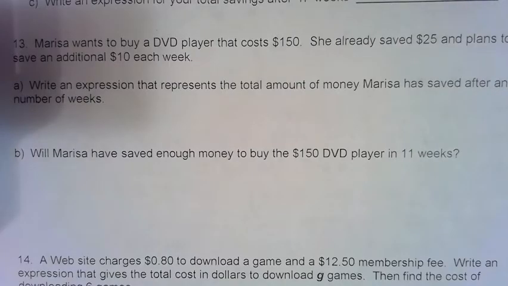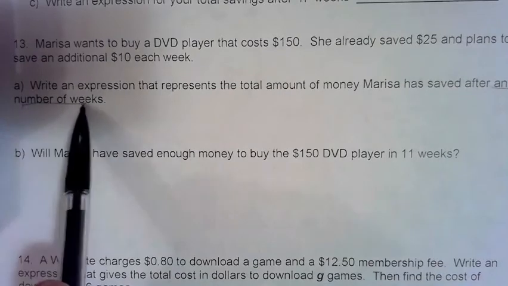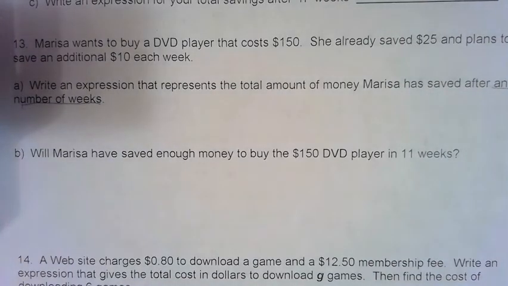In example 13, we're told that Marissa wants to buy a DVD player that costs $150. She already saved $25 and plans to save an additional $10 each week. A says to write an expression that can be used to represent the total amount of money Marissa has saved after any number of weeks. Okay, so we're going to be using a variable to represent our number of weeks.